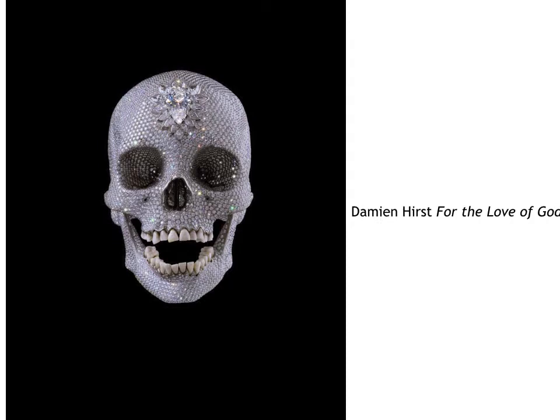The raw materials for the work cost somewhere in the neighborhood of $24 million. Hirst eventually sold this piece for about $100 million. Which is ridiculous. It's ridiculous on many levels. However, there's something about that ridiculousness that I actually kind of like, and we'll see why as we look at the next slide.